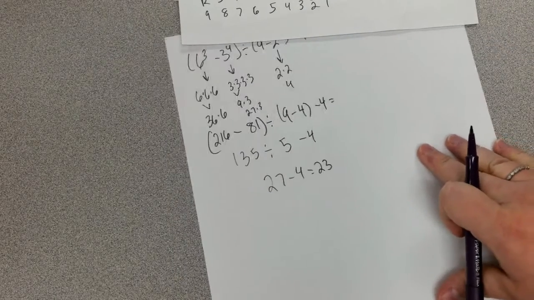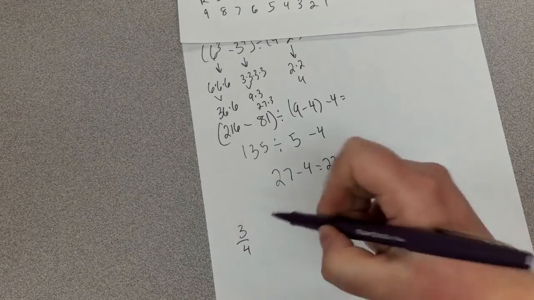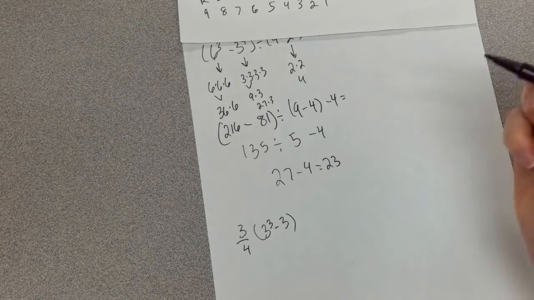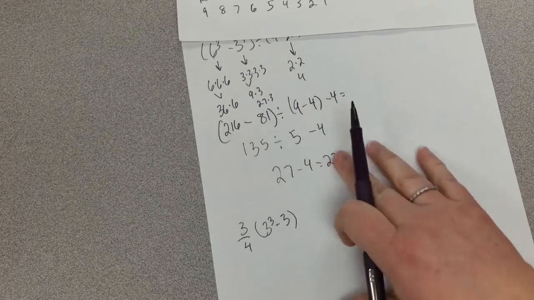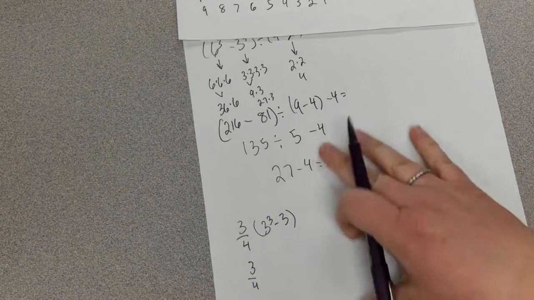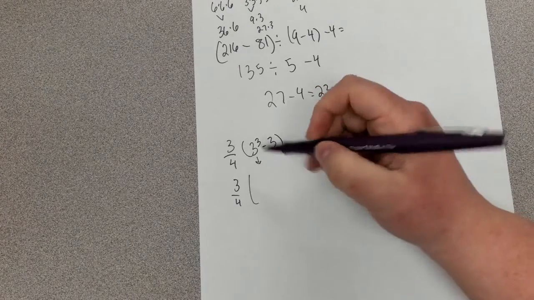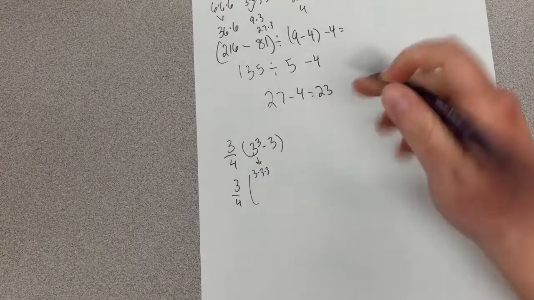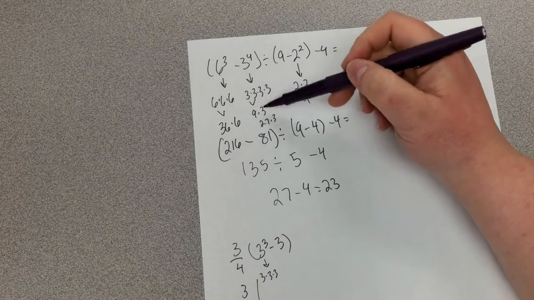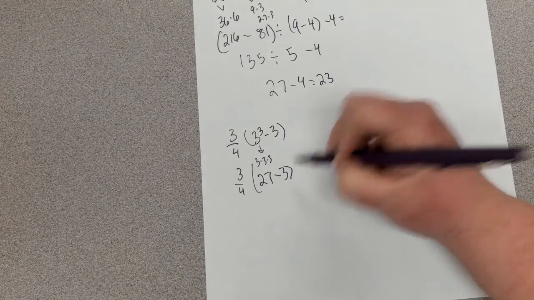The next one is going to involve fractions. So let me write it out. 3/4 parentheses 3 to the third minus 3. So I'm going to ignore my 3/4 for right now and just bring it down because I have some parentheses and exponents to figure out first. So 3 to the third is 3 times 3 times 3, which I did up here, sort of.